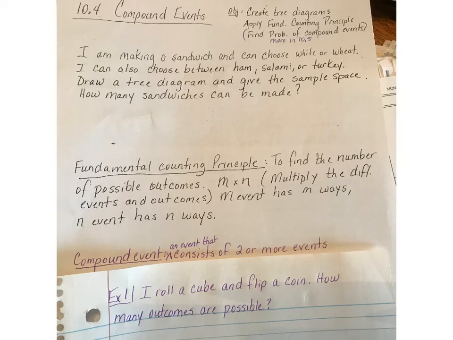Today we are going to be talking about 10.4 compound events, and I'm going to leave part of 10.4 because it kind of goes right into 10.5 and I don't want it to confuse you. So by the end of today, you should be able to create tree diagrams and apply the fundamental counting principle.